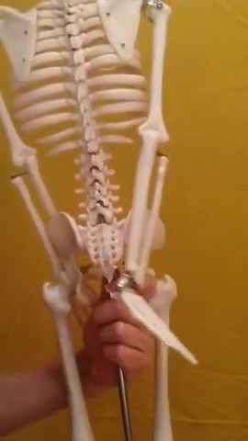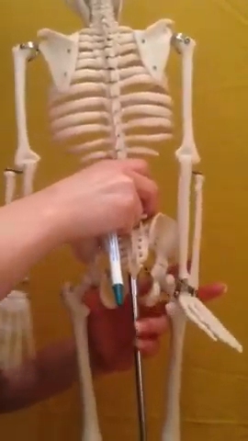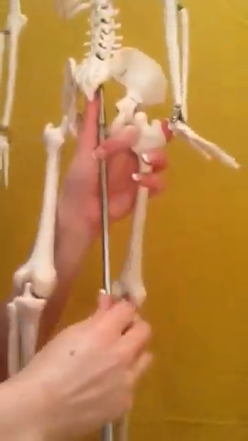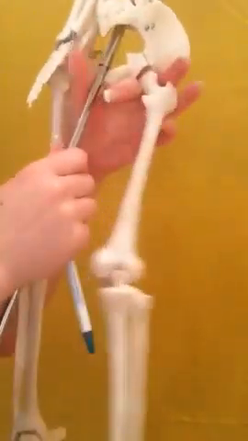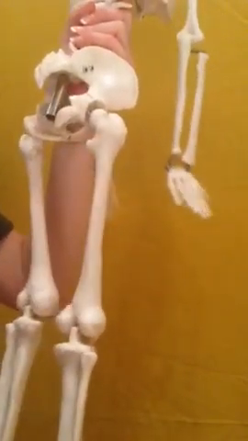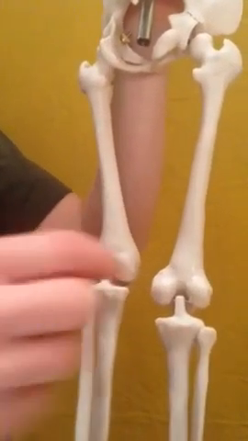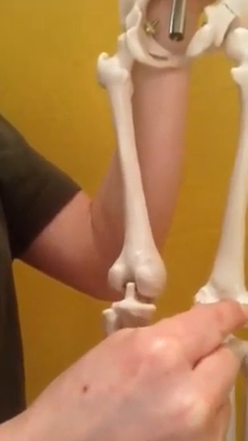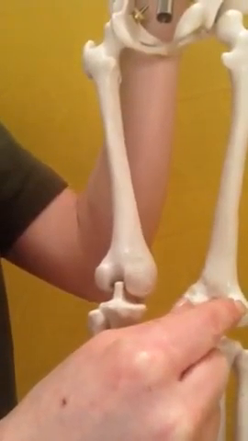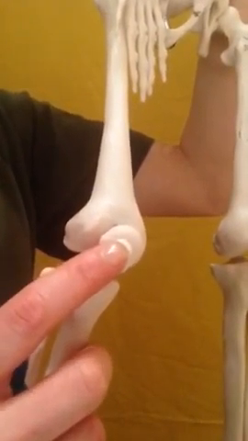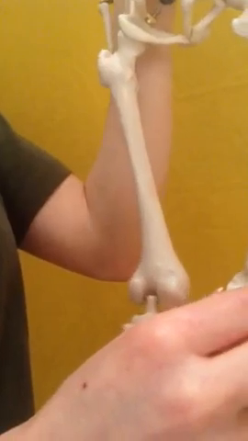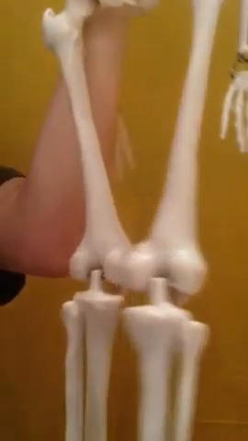Now for the condyles, I should have just taken the bones off the skeleton. The condyles are distally where the femur broadens here. The patella is the knee, and the condyles articulate with the tibia. Let's see. Now for the tibia.